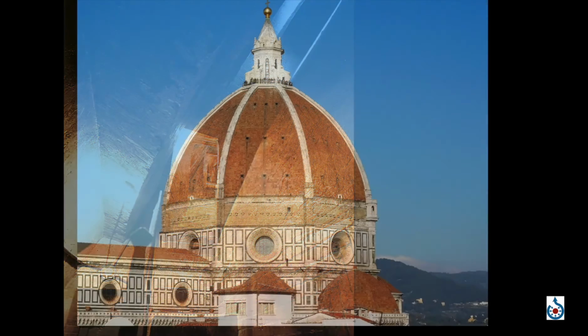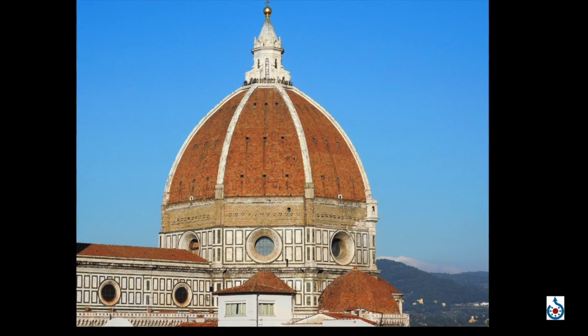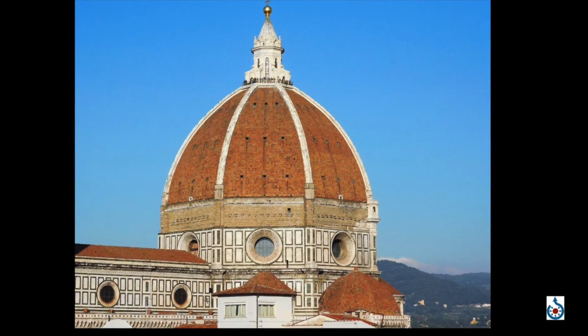So you can see the internal shell, and then the outside shell, and then the cross bracing and ribs in between. And one can really travel up to the cupola and look at the beautiful city of Firenze.